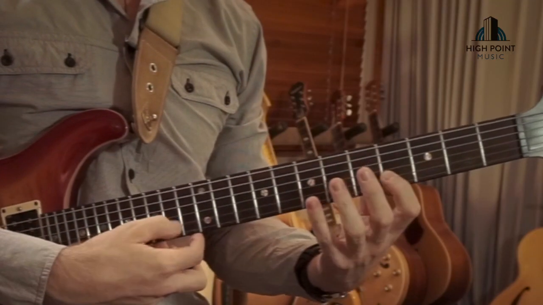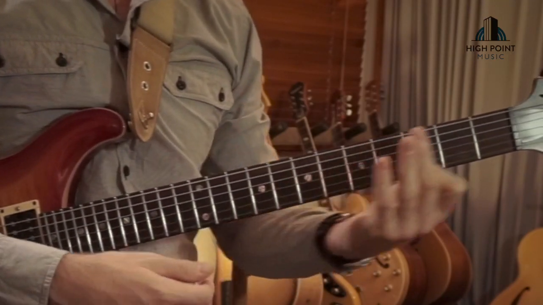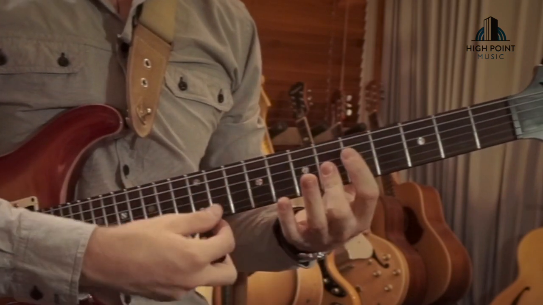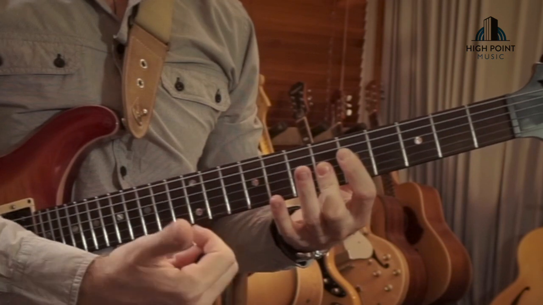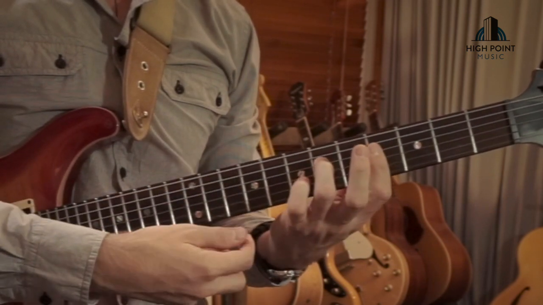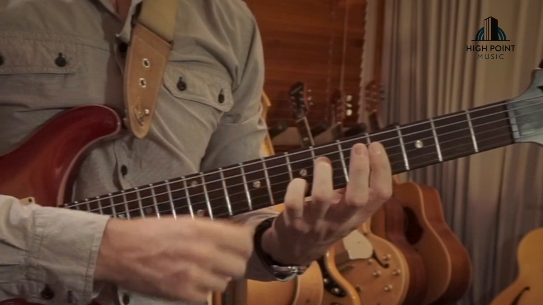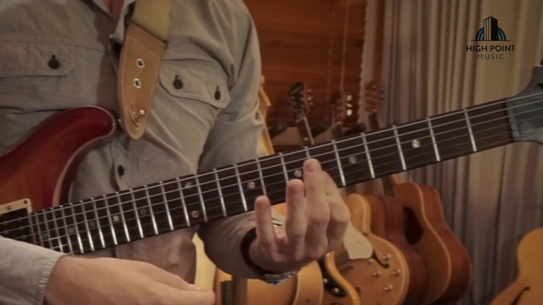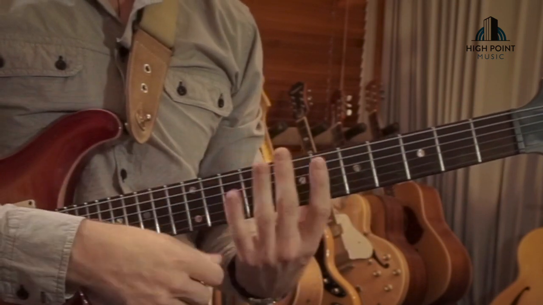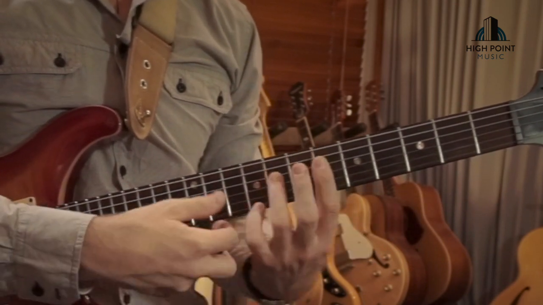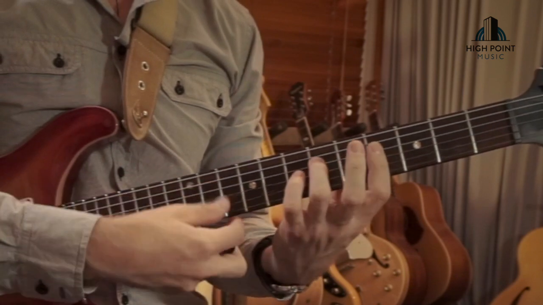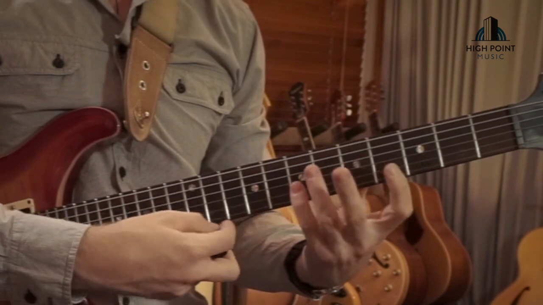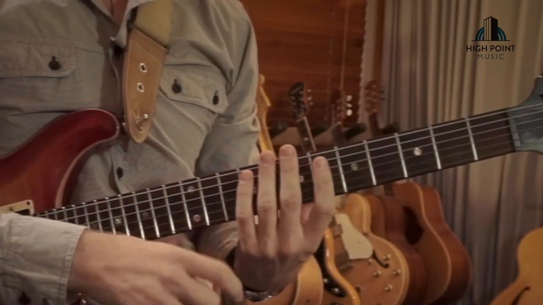So 1, 2, 3, 4, 5, 1, 2, and then B flat, A7 or A altered as I like to think of it, and then A flat, and then our 4th finger coming on there. 1, 2, 3, 4, 5, 1, 2 on the percussive hits, B flat, A7 or A altered, A flat minor, 1, 2, 3, 4, 5, 1, 2, 1.